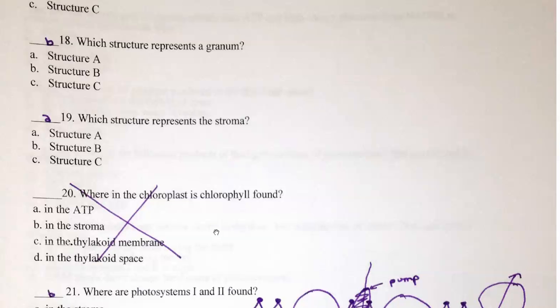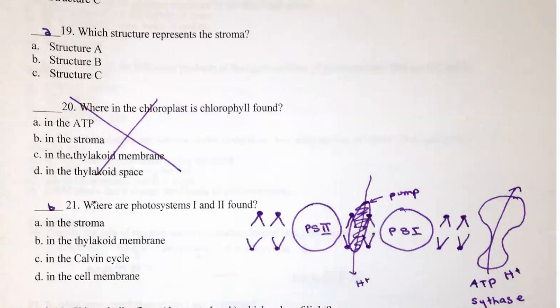Which structure, oh, whoops, so that's 19. Then, guys, my numbers are off. I'm sorry. That should be 20 because I got rid of that question.